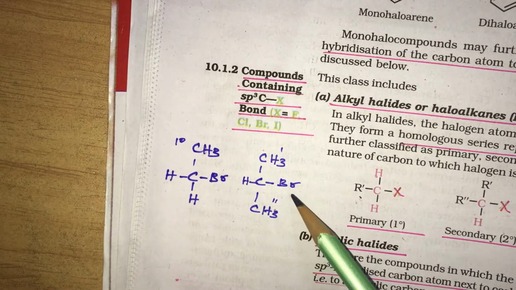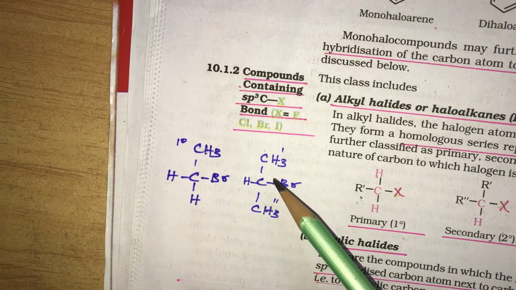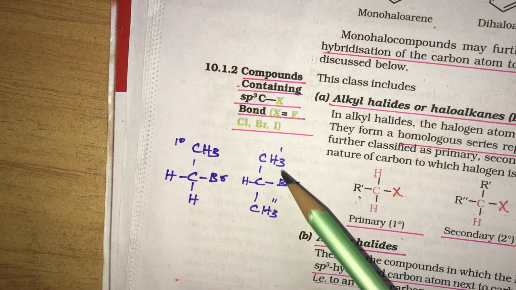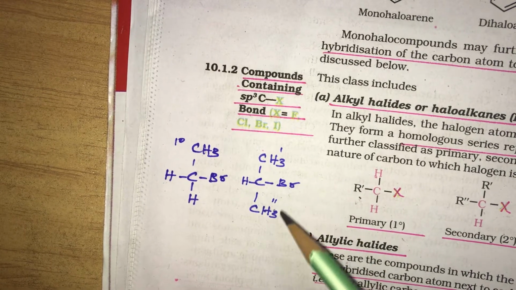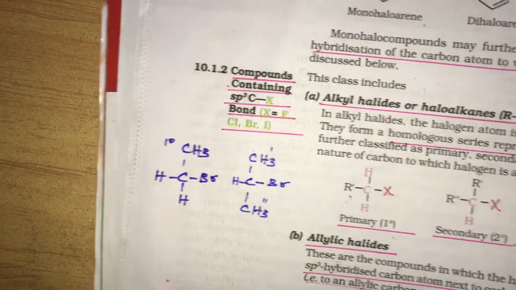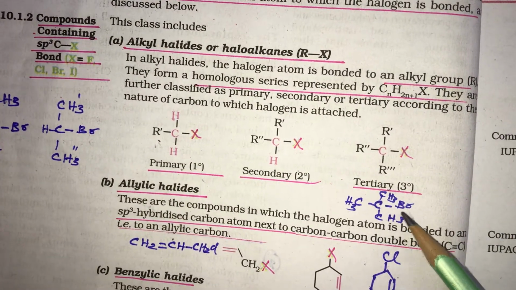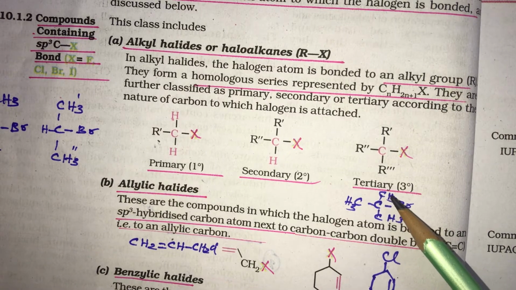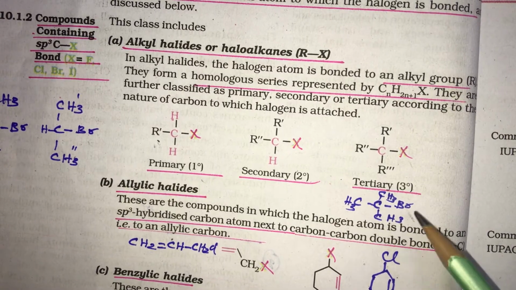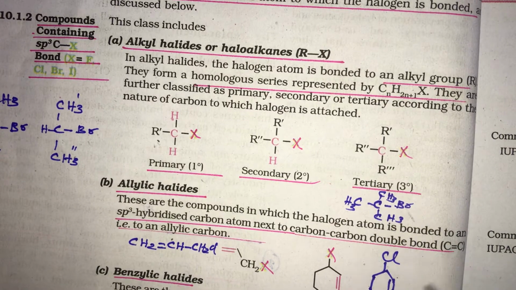Here the secondary alkyl halide, bromine attached to a carbon to which two methyl groups are present, 2-bromopropane. Secondary butyl bromide is an example of a secondary or 2 degree alkyl halide. Tertiary alkyl halide, where the halogen is attached to a carbon to which three methyl groups are present. It is named 2-bromo-2-methylpropane.